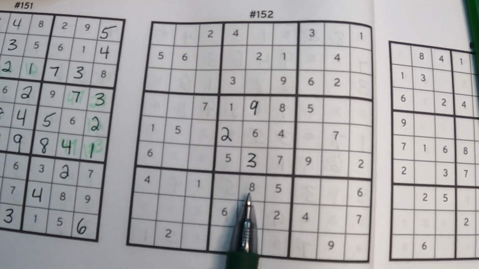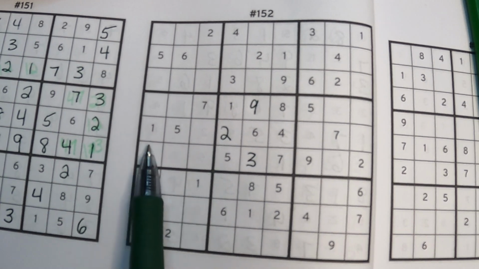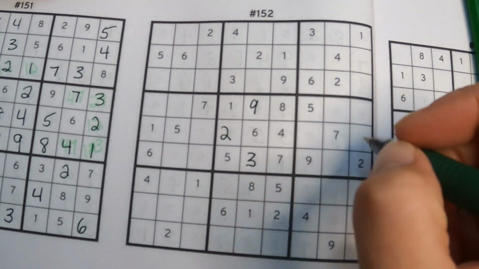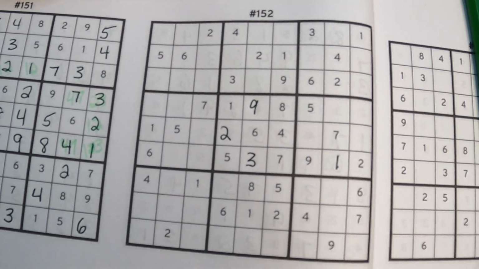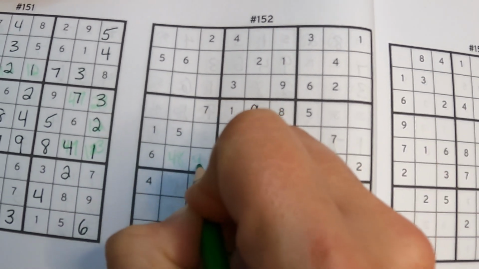We look at this row, we're missing 1, 4, and 8. The 1 is covering these two boxes, so it has to be here. But I don't see any other help. So 4, 8, 4, 8.